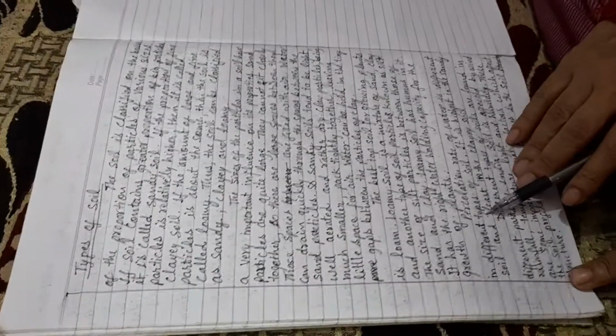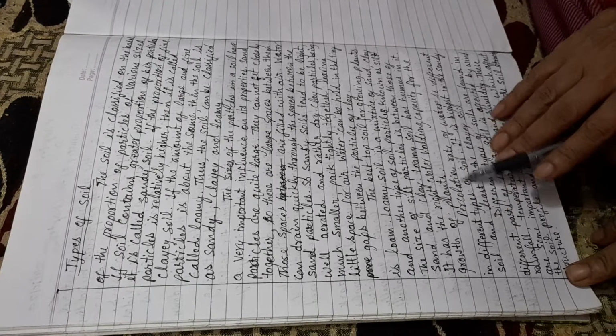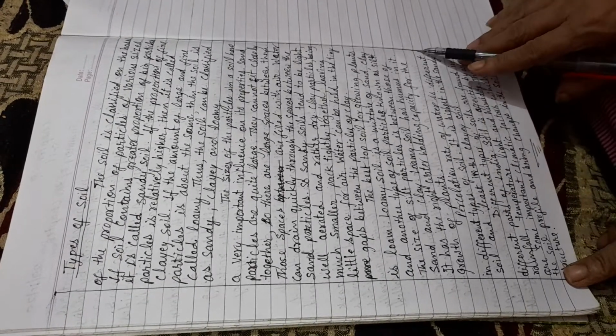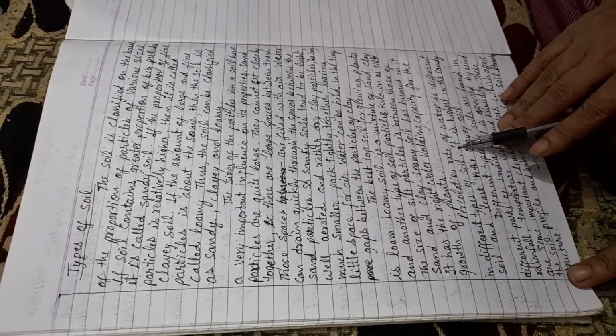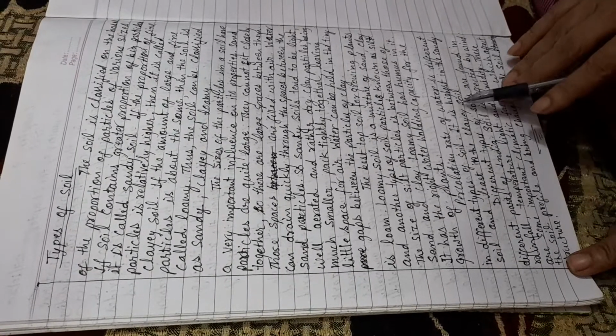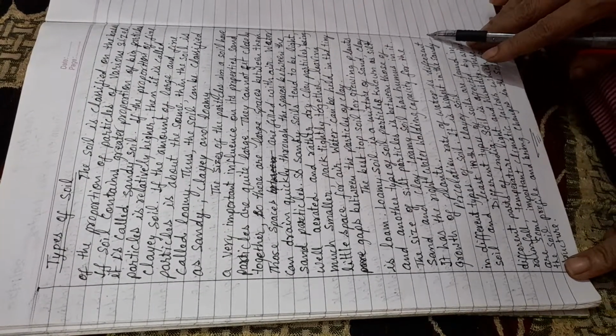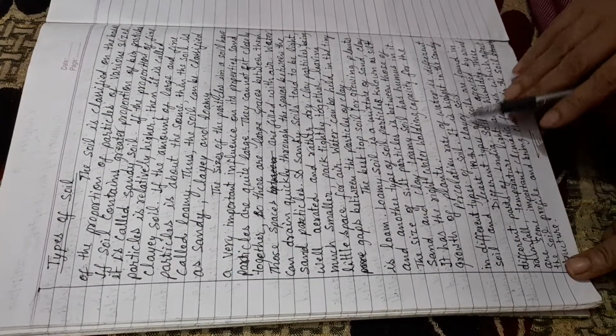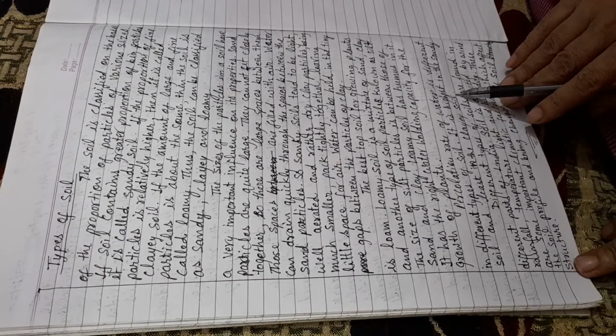Next topic is percolation. The percolation rate of water is different in different types of soils. It is highest in the sandy soil and least in the clay soil.